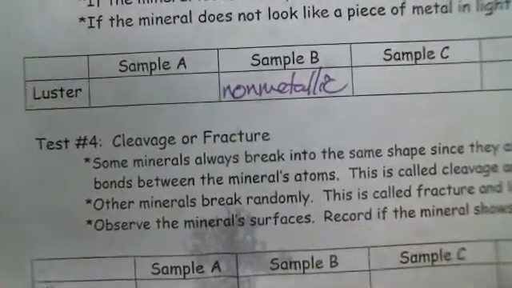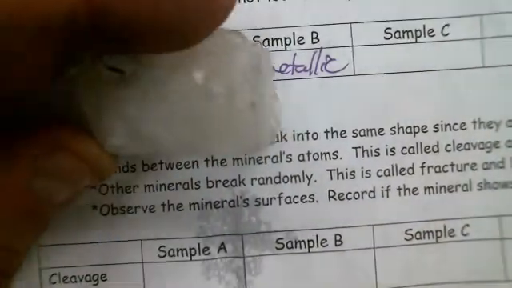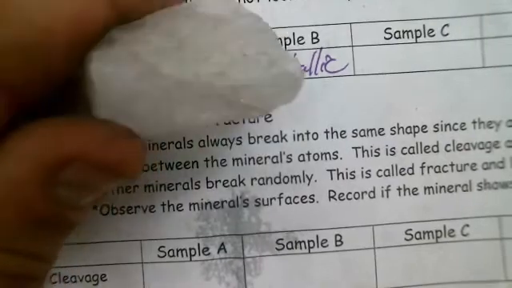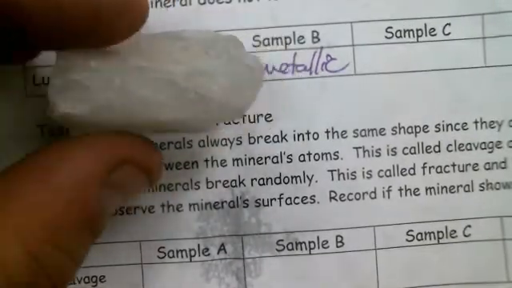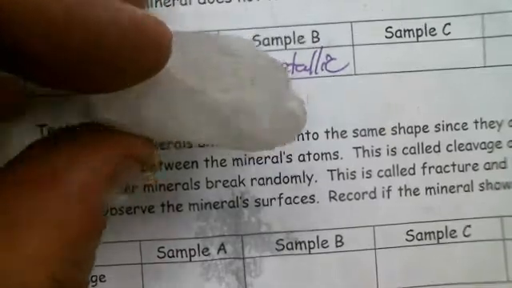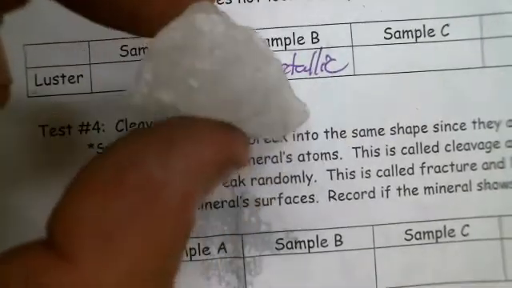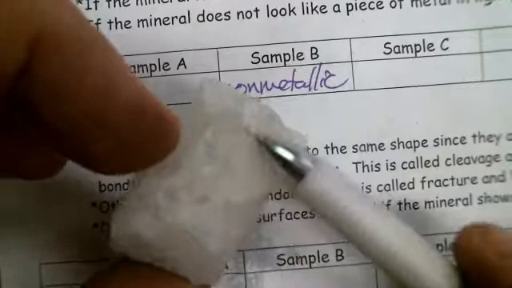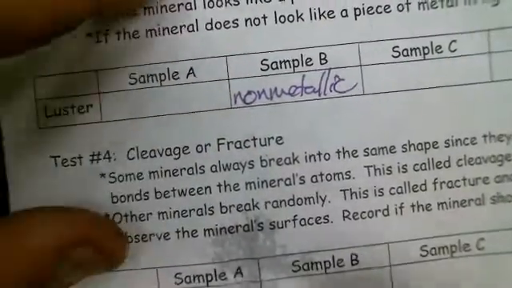Test number 4, cleavage or fracture. What would you call this? We have some fairly flat sides here, so we're going to call that cleavage.